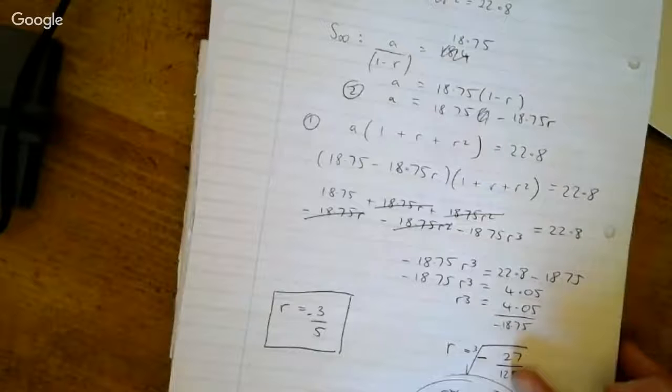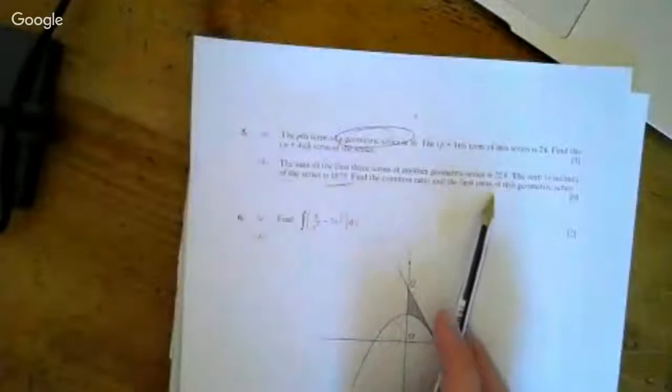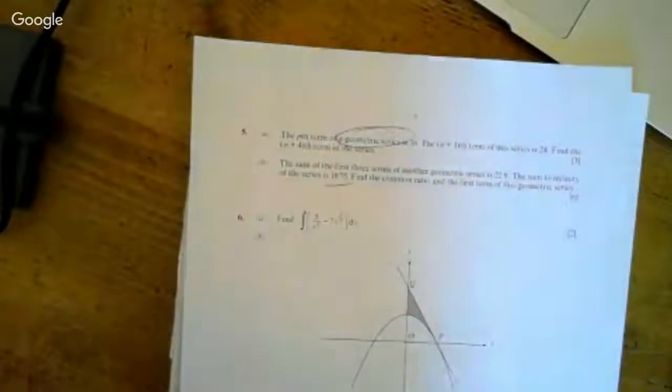Okay, question 6. Oh, did I do everything you wanted to do? So find the common ratio and the first term. I haven't done everything they wanted me to do. So I need to find the first term of the ratio. So I'm just going to sub r equals minus 3/5 into that.